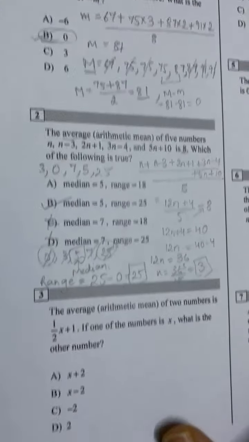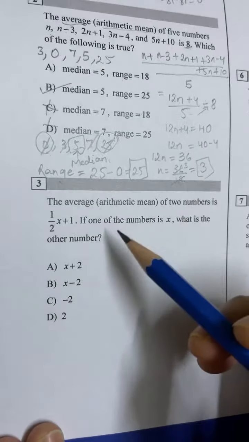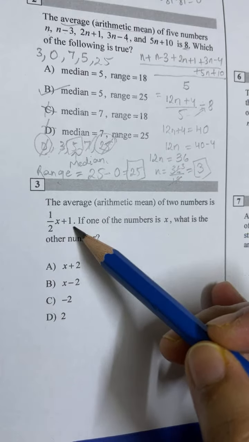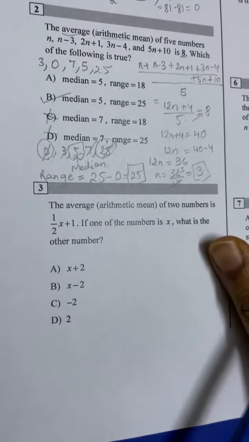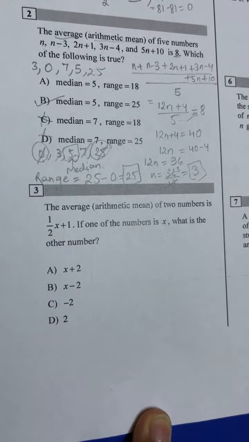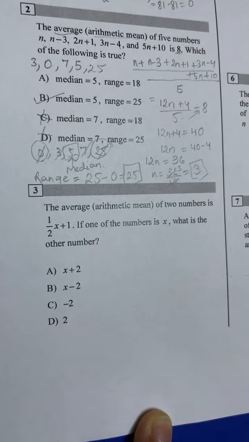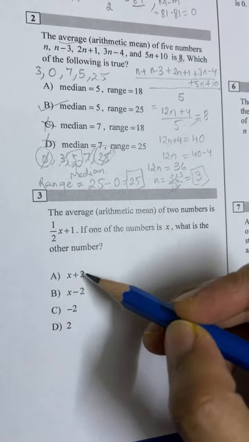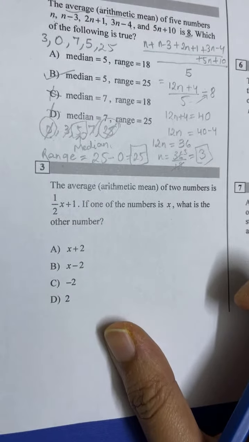Okay, let's move on to question number 3. The average arithmetic mean of two numbers is half x plus 1. If one of the numbers is x, what is the other number? Okay, so you have been given 4 options. That's x plus 2, x minus 2, minus 2, and 2.